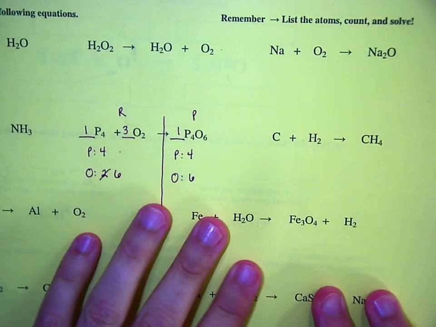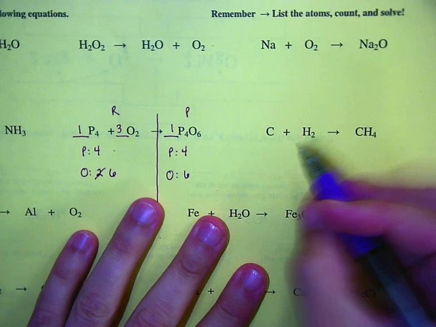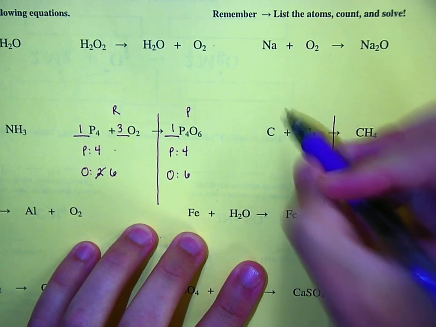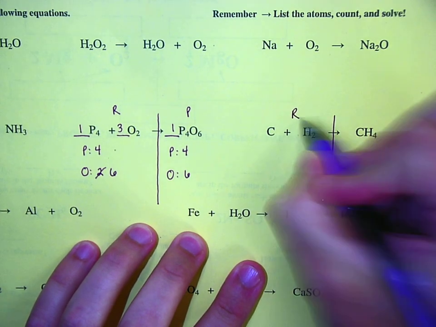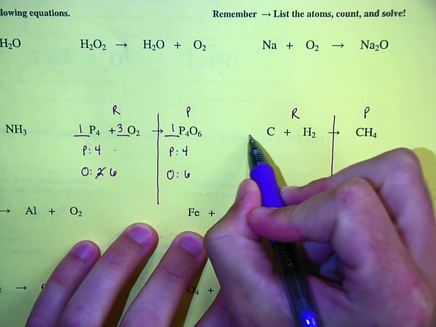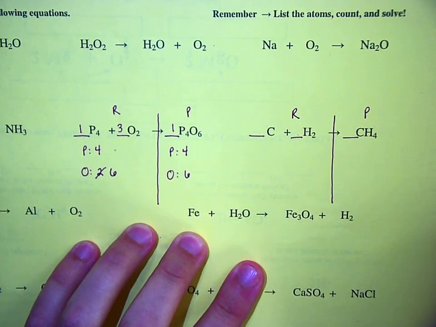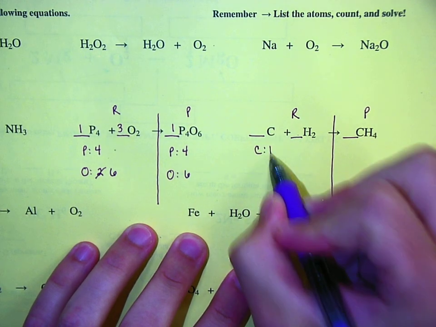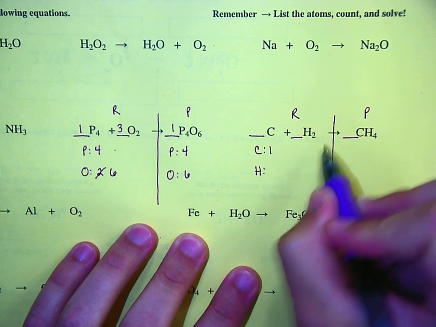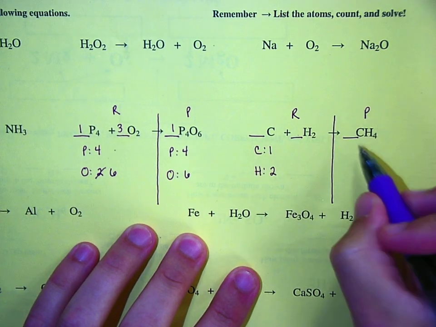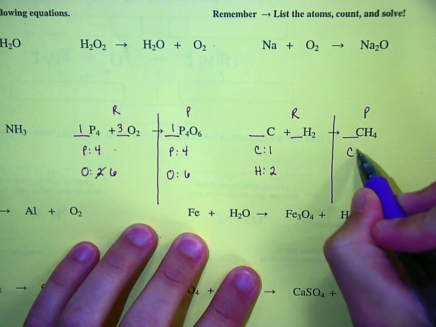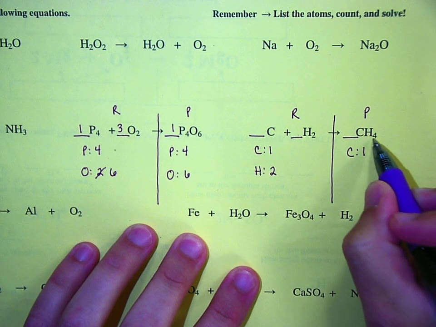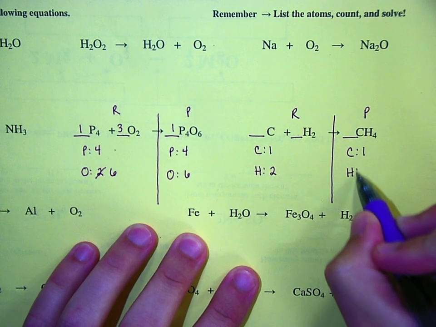Let's do the one next to it. Let's again draw our line through the yield sign that separates the reactant side from the product side. Let's put our lines out in front so we can put our coefficients. And now let's take our inventory. We have C for carbon. There's only 1 of them. H for hydrogen. There are 2. On the product side, there's only 1 carbon. The symbol itself implies there's 1. And then for the hydrogen, there are 4 atoms of hydrogen.